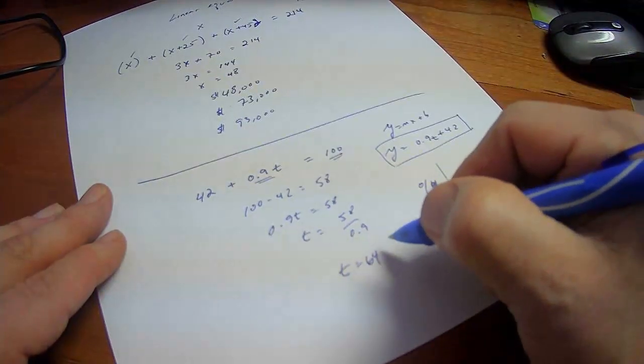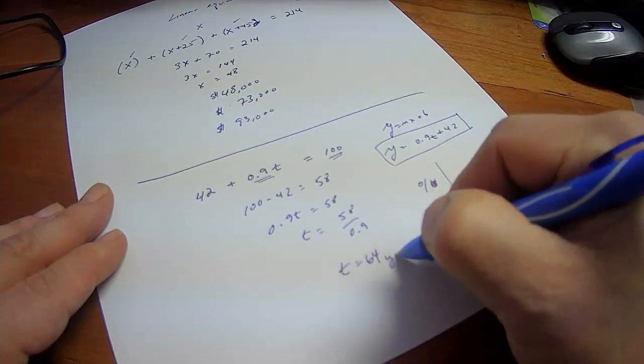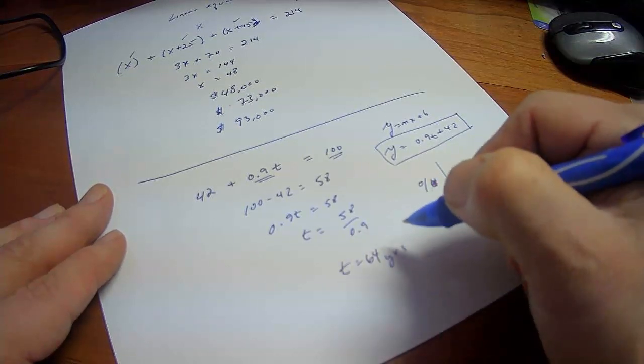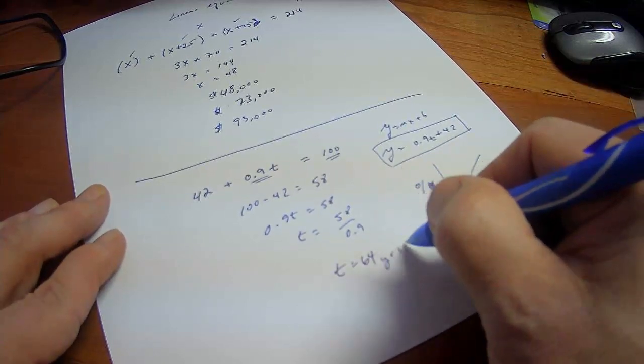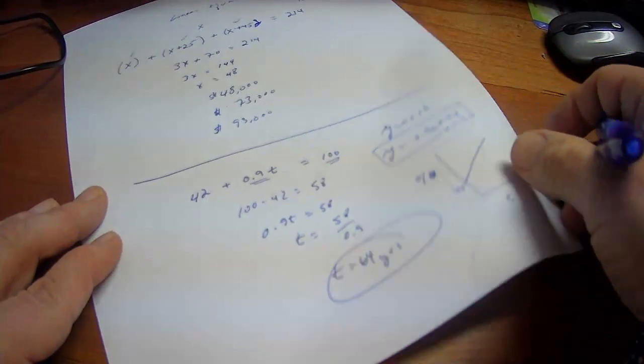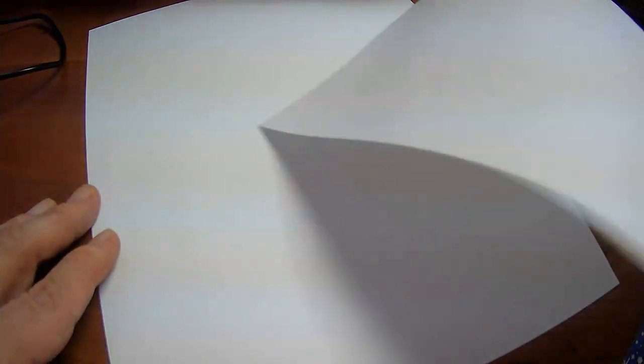And of course, on that unit, you would want to have years, and that would be years after 1969. So 64 years from 1969, and everyone's going to care about money and not having a meaningful life. And that's good.